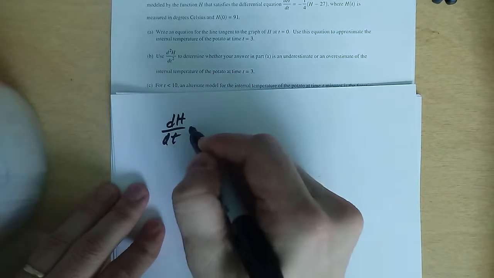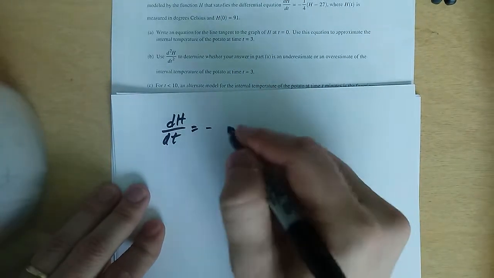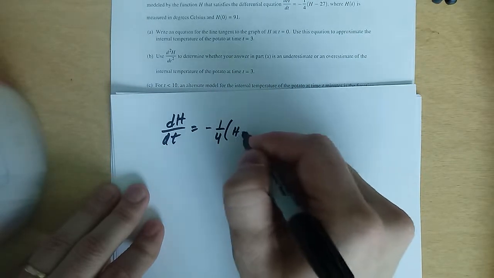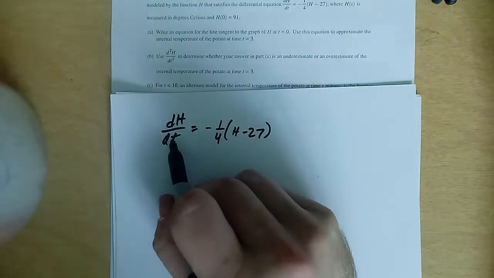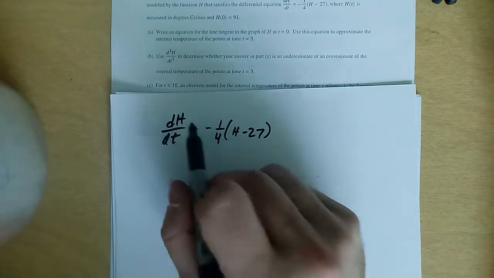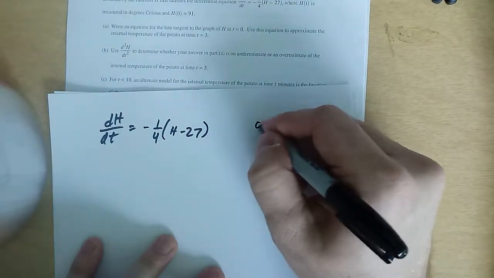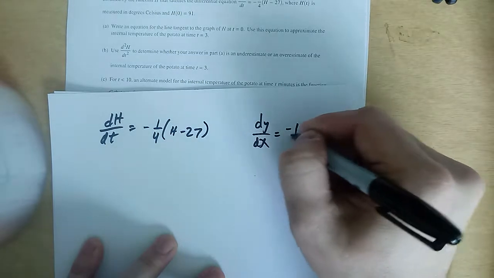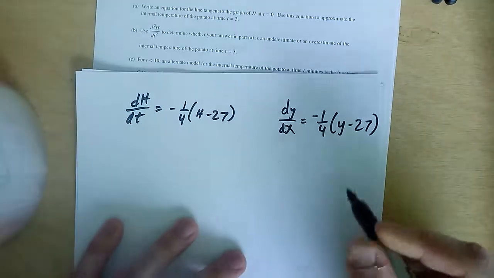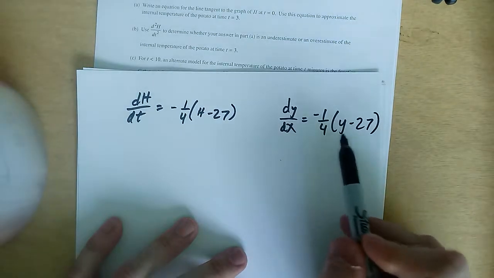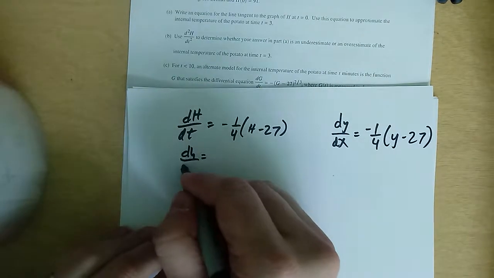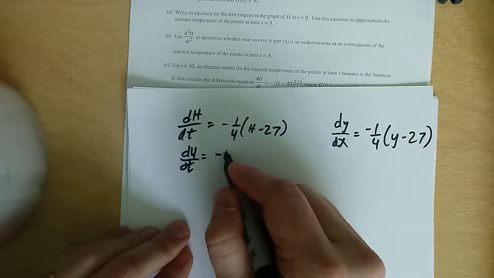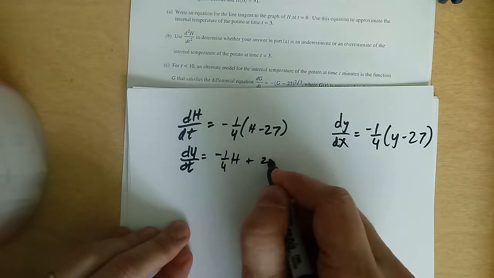So I know that dh/dt is equal to negative 1/4 (h minus 27). Now, something to be careful of here: this t is x, not h. h is y. So this is equivalent to saying dy/dx is equal to negative 1/4 (y minus 27). So if I was going to take this derivative, a y prime would pop out. So before I do any further work, I'm going to distribute over here. I'm going to say negative 1/4 h plus 27/4.